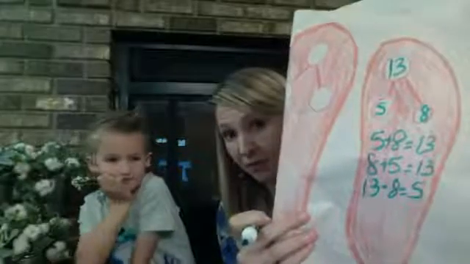But now we're going to do our takeaway. What subtraction problem? So we said 13 take away 8 is 5. Now who's super smart out there and can flip-flop it for me? Let's see. 13 take away, what do you think?